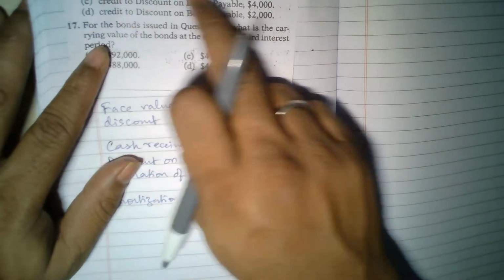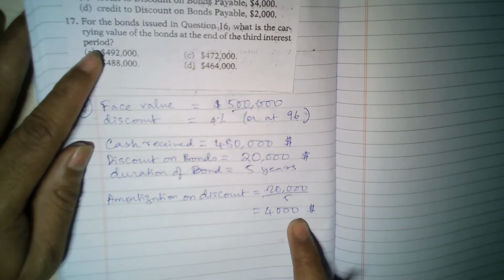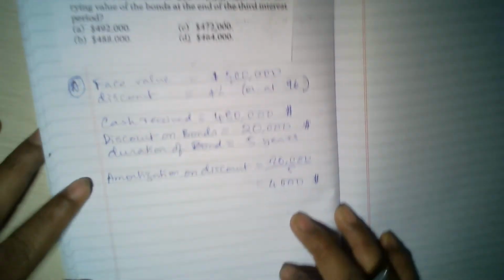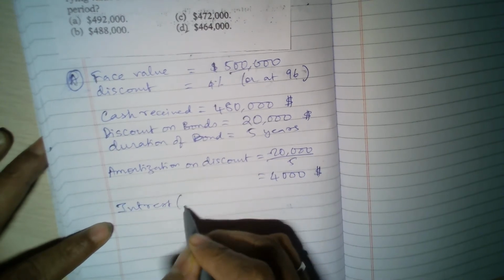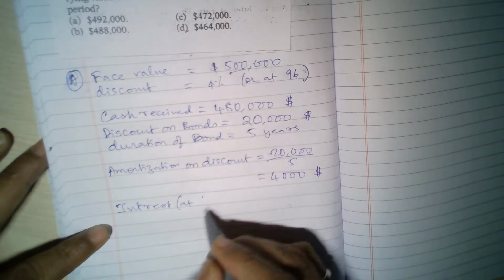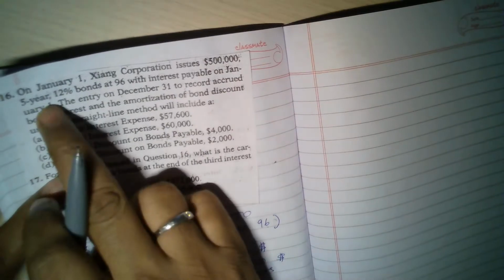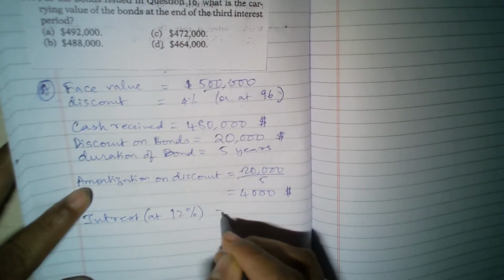Now, we know the amortization amount, right? Now what will be the interest? At what interest rate? 12%. In the question, it is given that interest is 12%, so interest at 12% per annum.